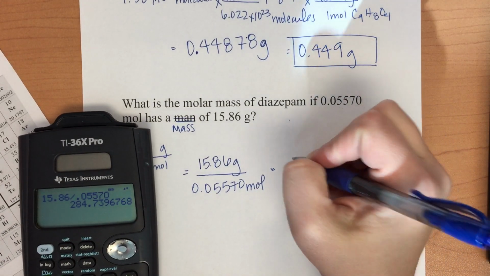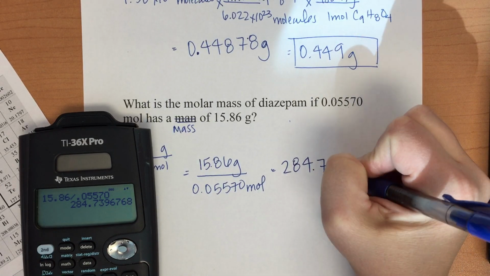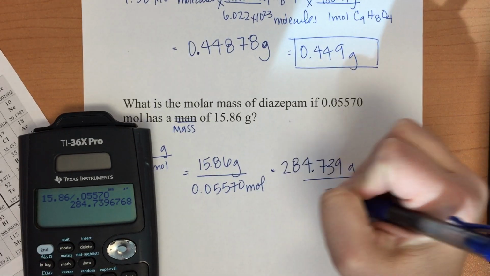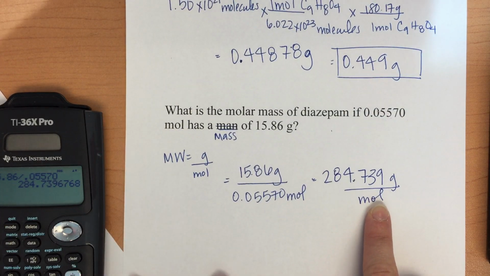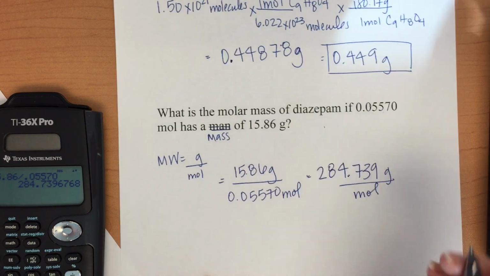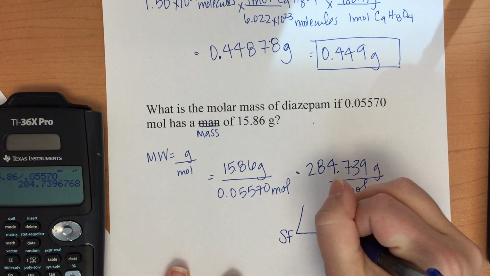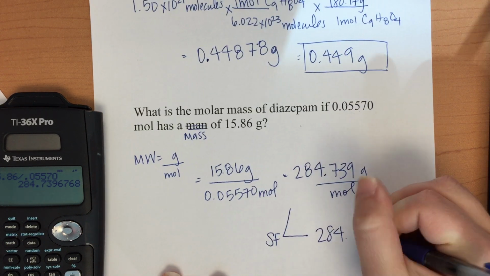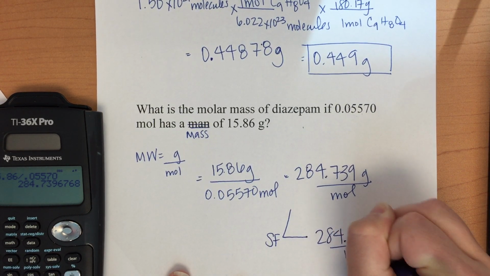So we can determine that 284.739 grams per mole. Now we do have too many significant figures, likely, so there are 4 in this value and 4 in this, so we need to trim this. So if we use our sig figs, we can determine that there are 284.7 grams per mole.